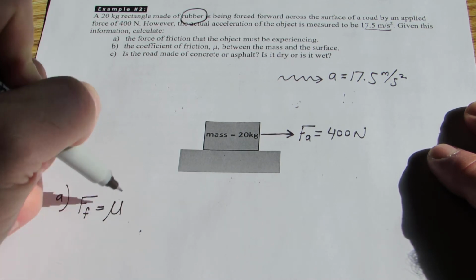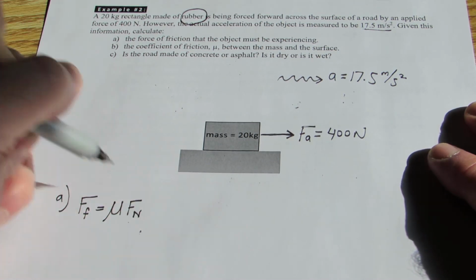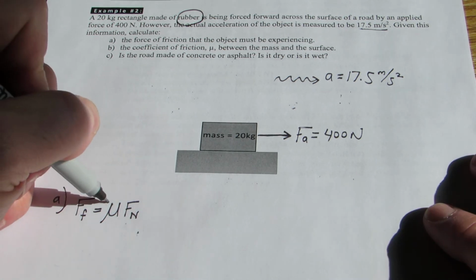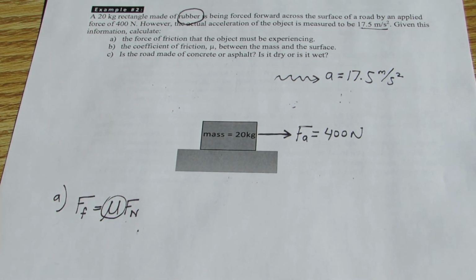It's coefficient multiplied by normal force. Well, the problem in this question is it doesn't say what the road is made out of. And I'd like to assume that the road is probably asphalt and look up rubber on asphalt, but what if it isn't? So I'm a little bit worried about this. I don't want to do the question wrong.